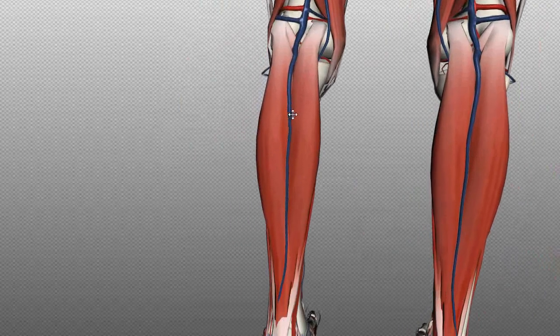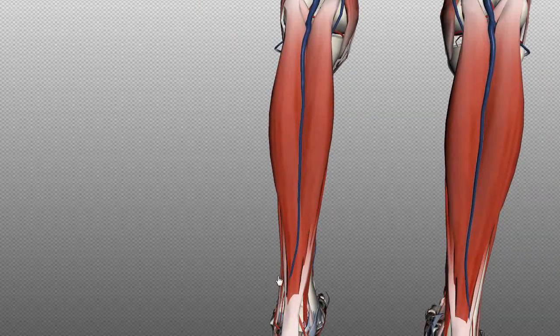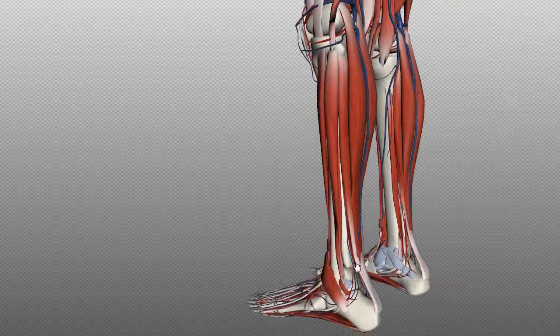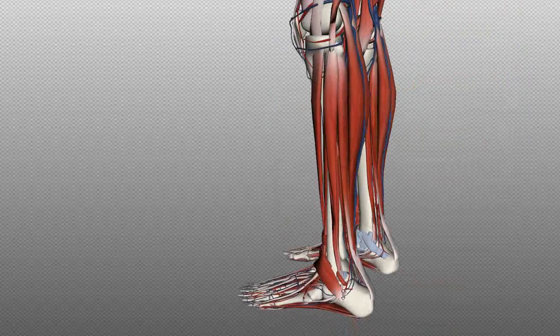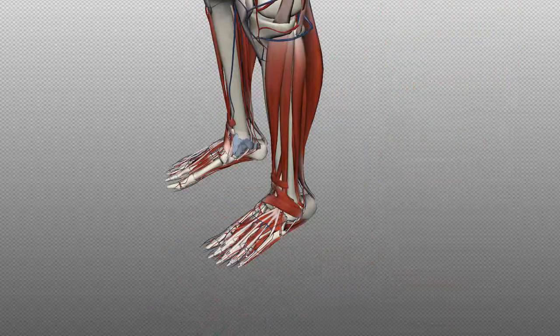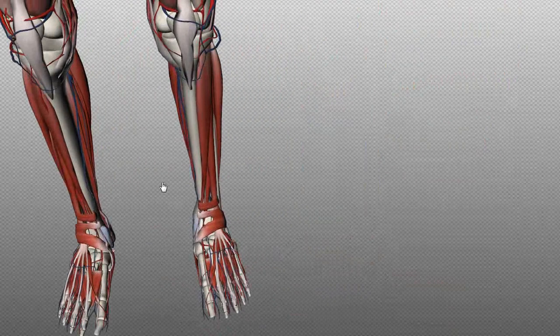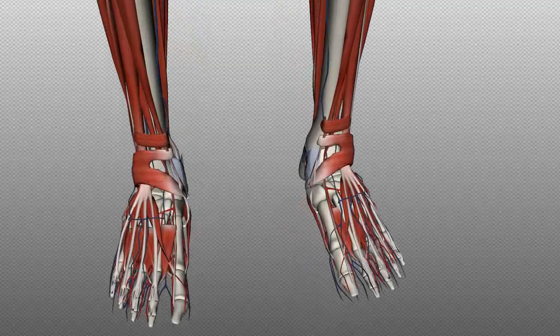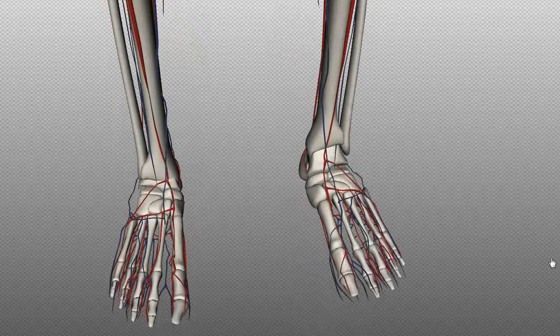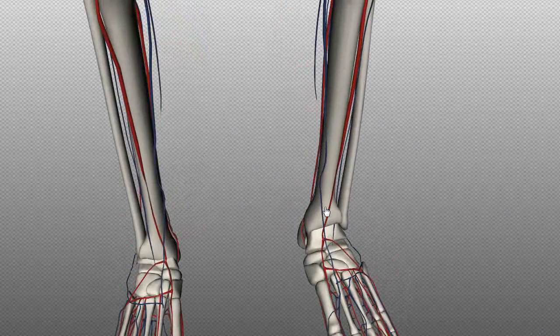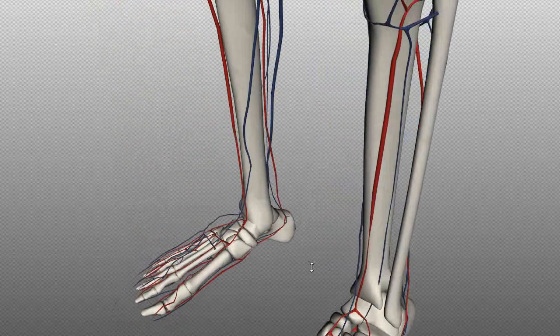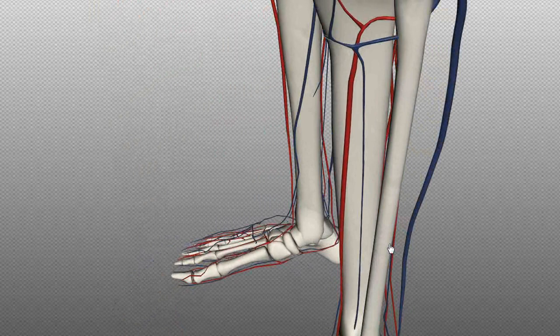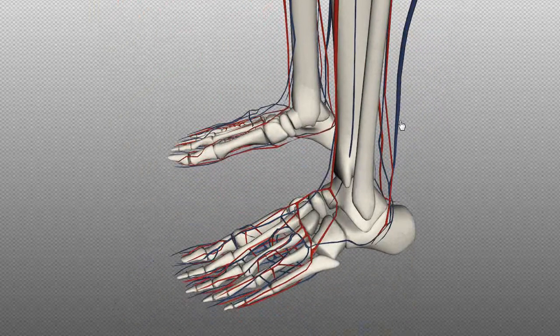The short saphenous vein runs down the back of the calf muscle, and then it winds round laterally and joins to form the dorsal venous arch of the foot, this arch here. Remember the long saphenous vein, which ran down the medial side, joined to form the venous arch. The other side of the venous arch is formed by the short saphenous vein, which runs down the middle of the calf and then winds round laterally.